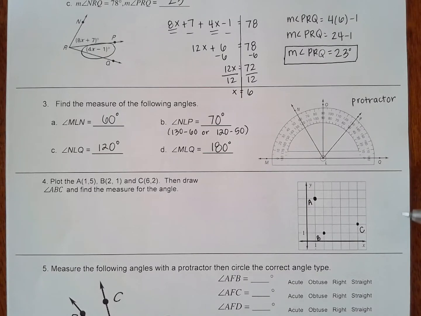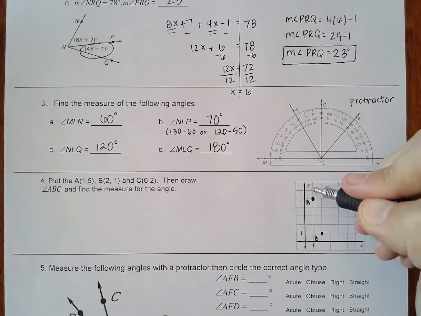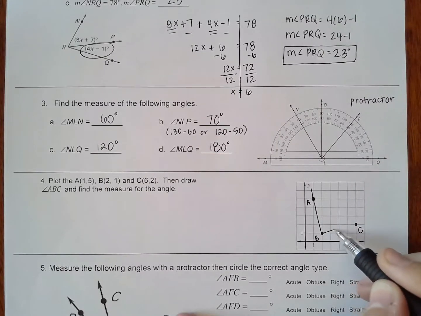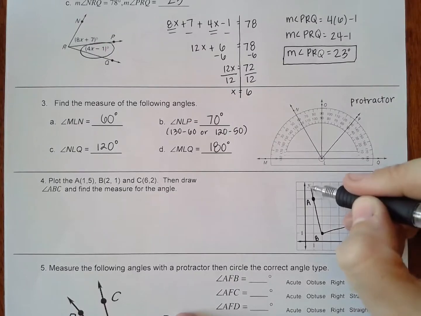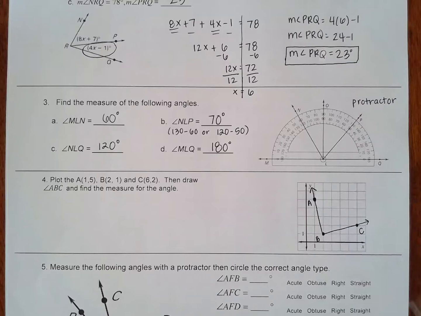The directions to the question say draw in angle ABC. They give me this order, which means I'm going to draw in the angle with B as the vertex. And the only way that you would know to do that is because of the order that they give you the letters. If they said angle CAB, then I would be connecting them in a different order with a different angle. They want us to find the measure for the angle.